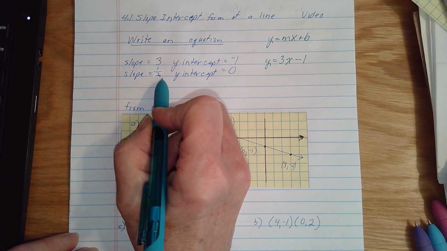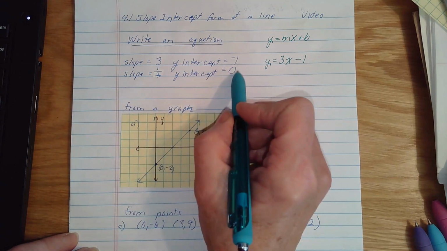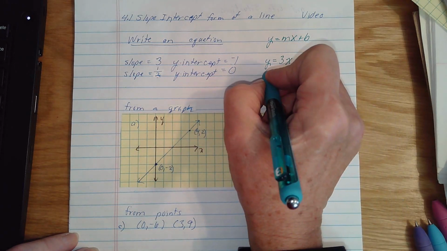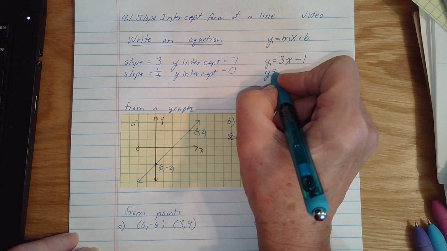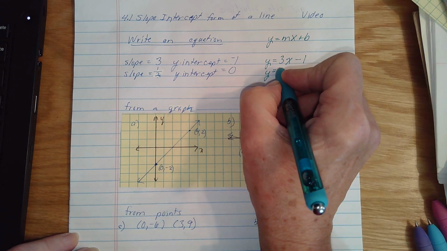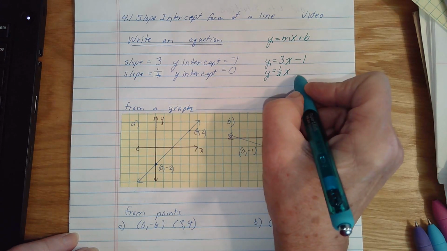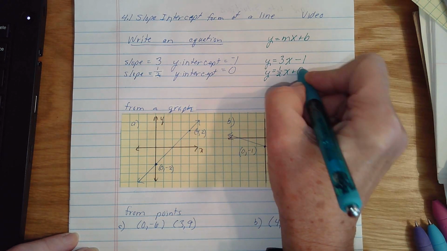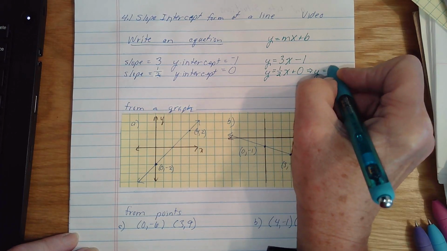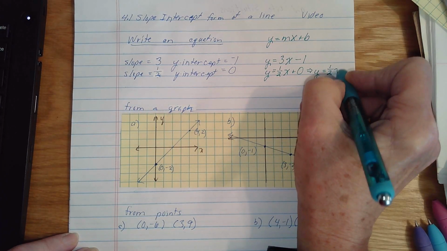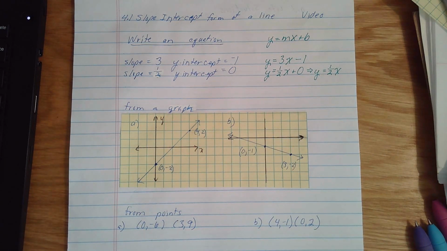Coming down to the next one, okay, we've got a slope of 1/2 and a y-intercept of 0. Y is the dependent variable. It changes with our x, so we just leave our y in here. Then we have 1/2 x plus 0. I could write it, but it's redundant, so I would rather see this one in the form of y equals 1/2 x. I'll give you a moment to copy that down. Just pause the video if you need.